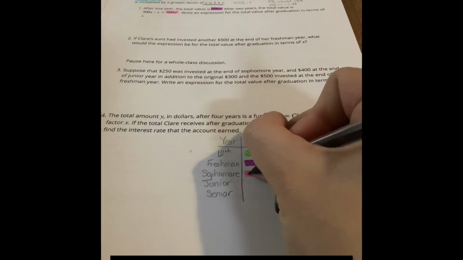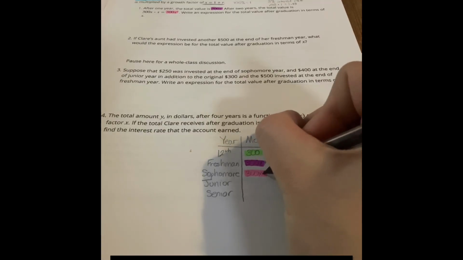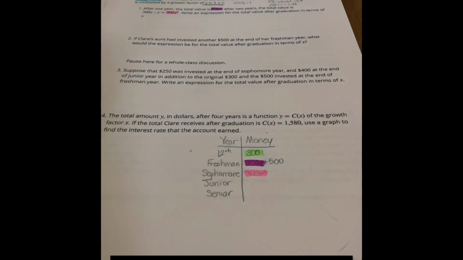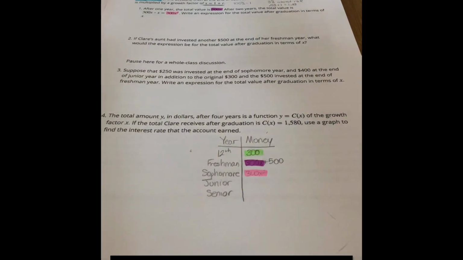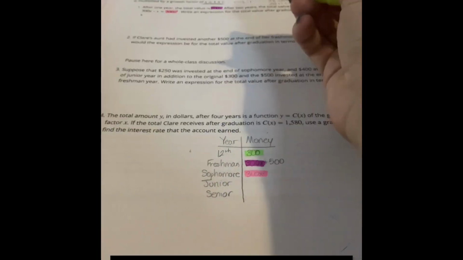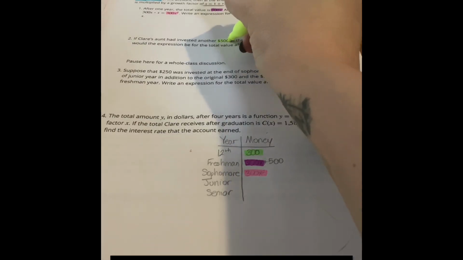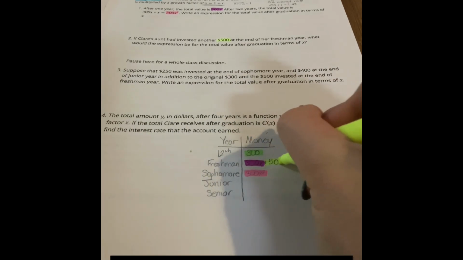So this is 300x squared. This adds a part to it. She is investing another $500 at the end of freshman year. So not only does she have that 300, but she's now going to add this 500 into it.